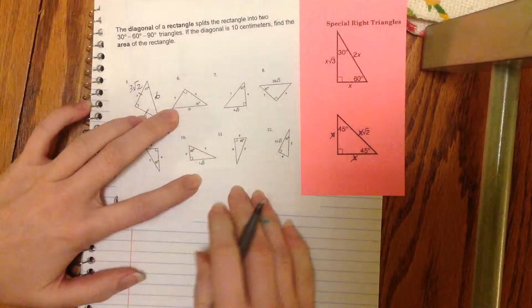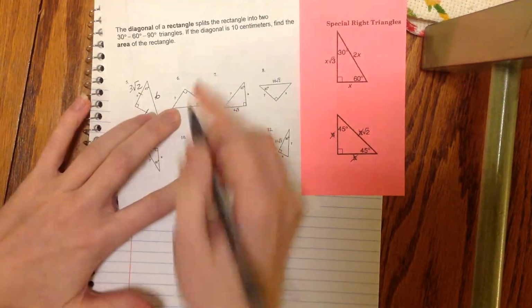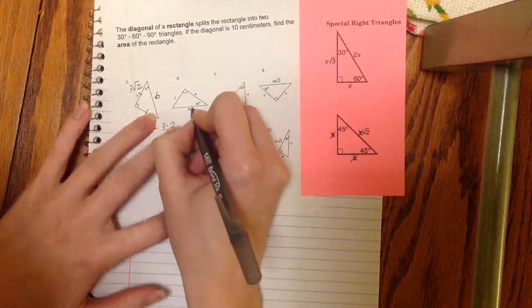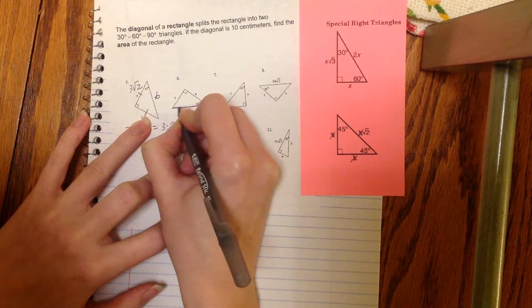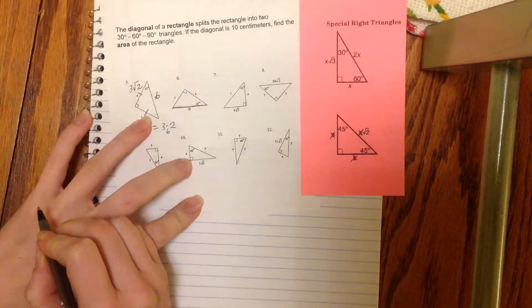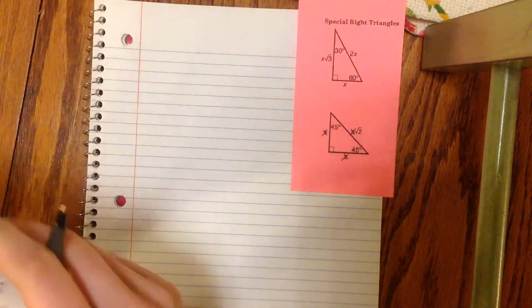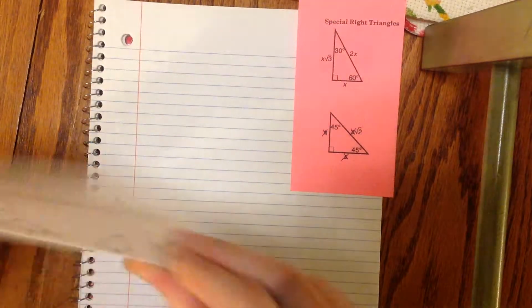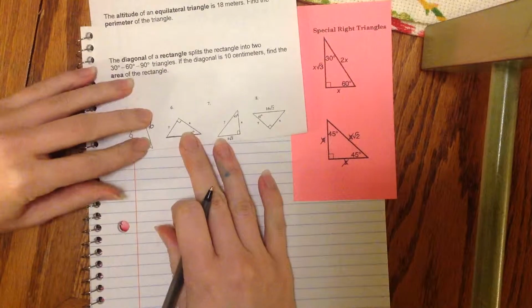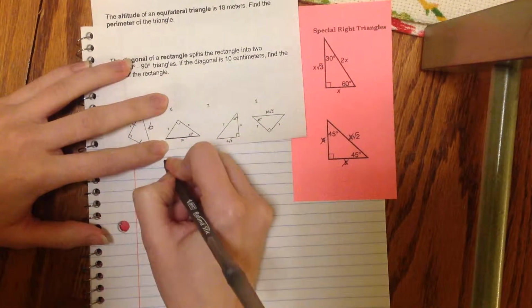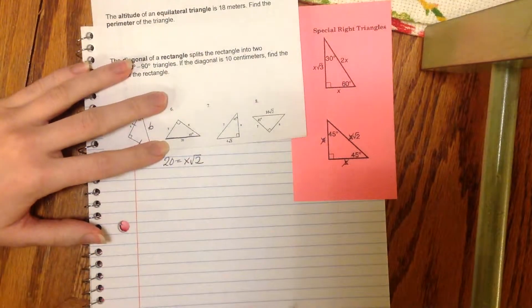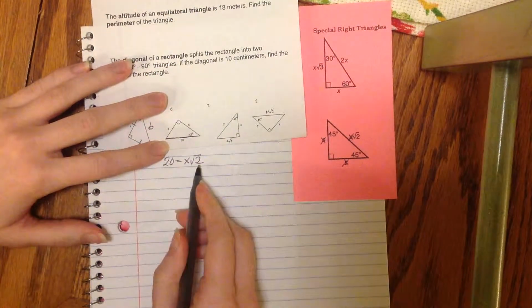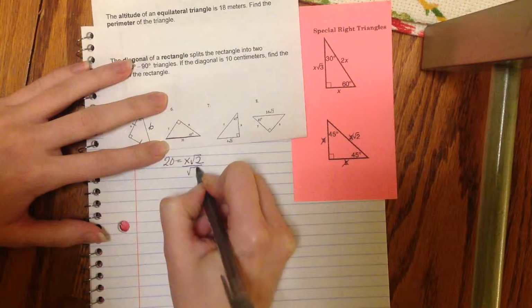Okay, next one, another 45. It looks like the whole top row is 45. So let's take a look at this one. Right now we have this side. Pause and ask yourself, what does that equal? I hope you said that this side, 20, equals the x square root 2 side. So I can just set up this ratio and solve to get x by itself.